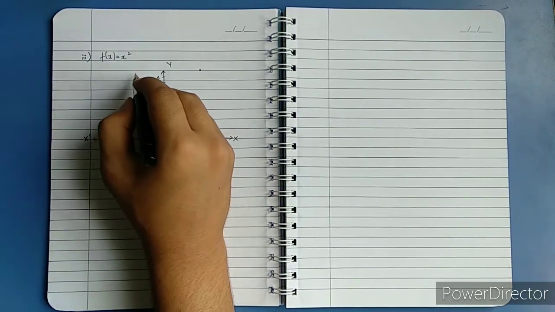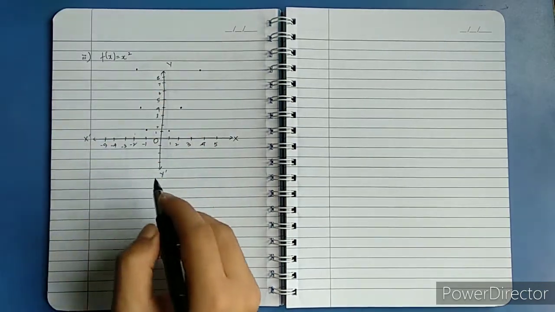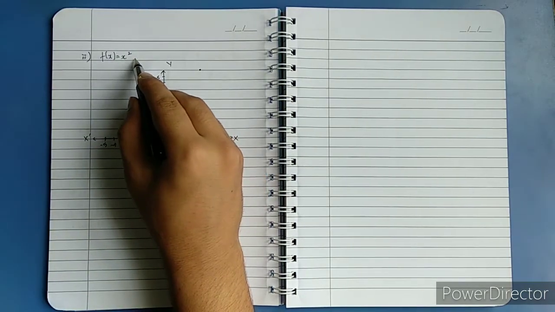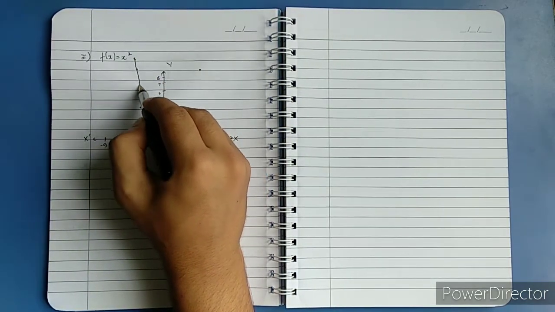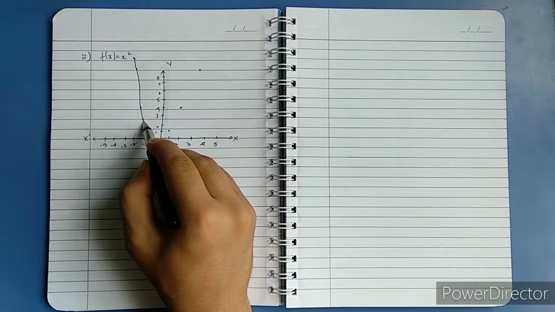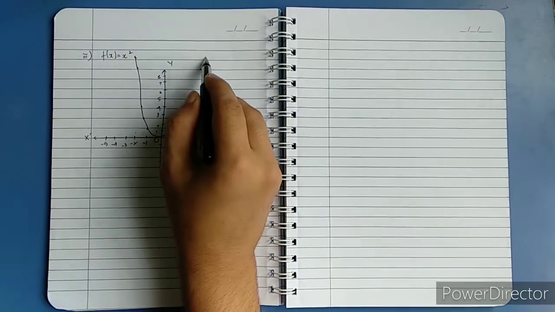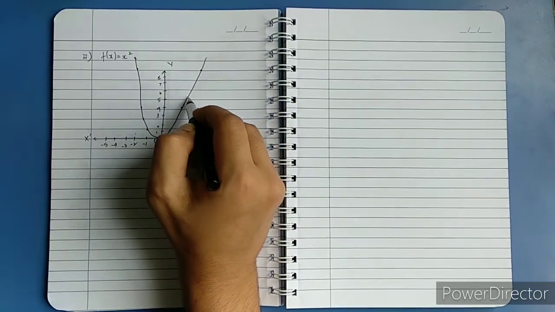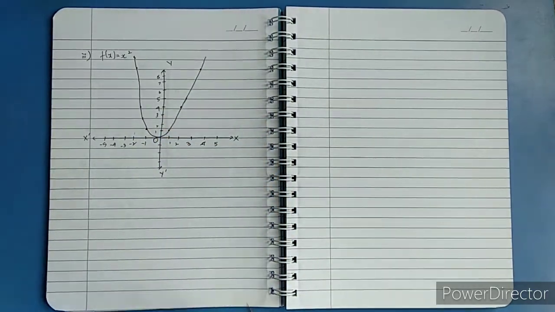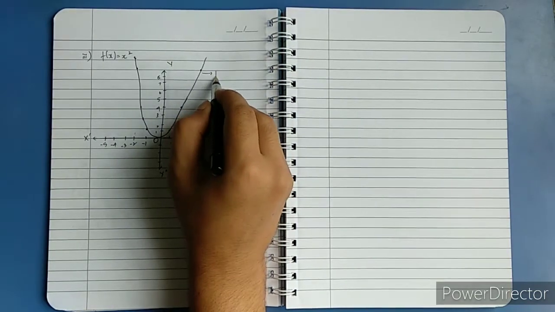Minus 3 square is 9, and so on. So what we get is a graph like this. This is the graph of f of x equals x square.